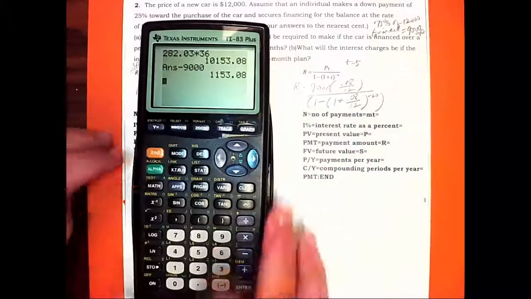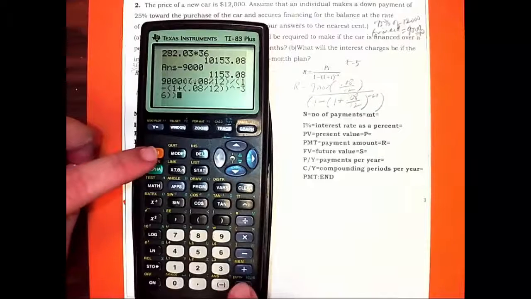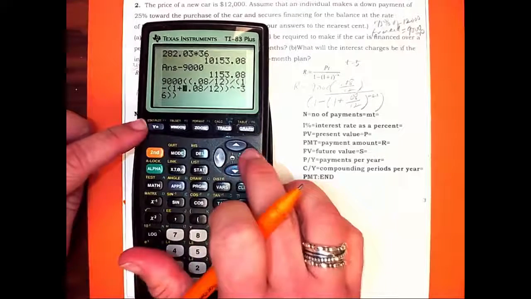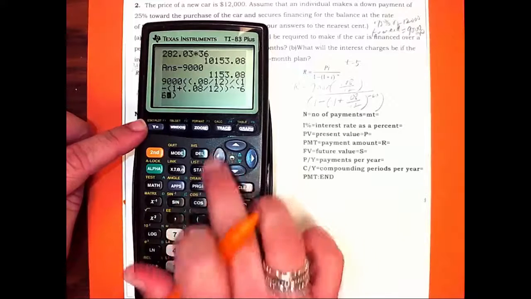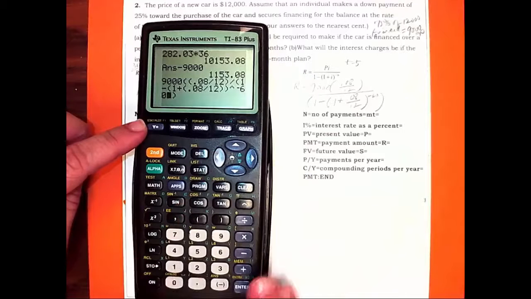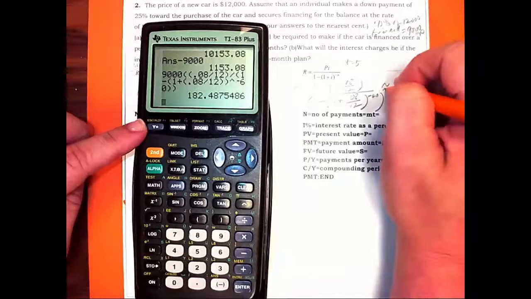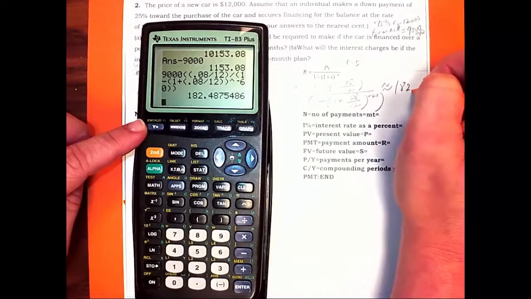So we should be able to go back through here, second enter, until we find that expression. And let's just go ahead in the exponent and change that to a 60. And everything should be good. So this is going to be around 182.49.